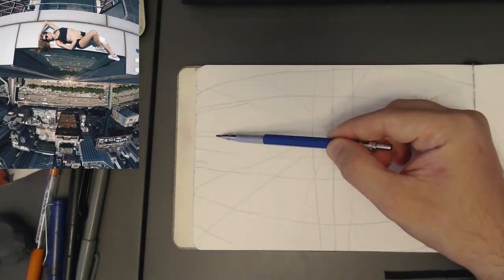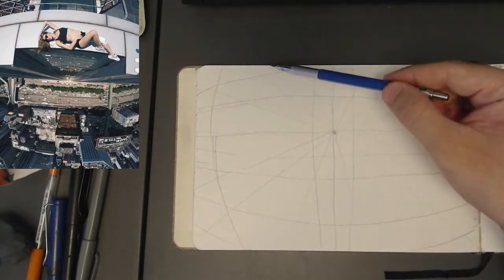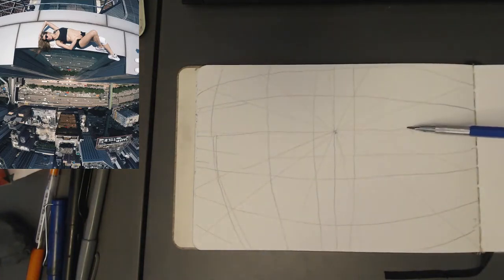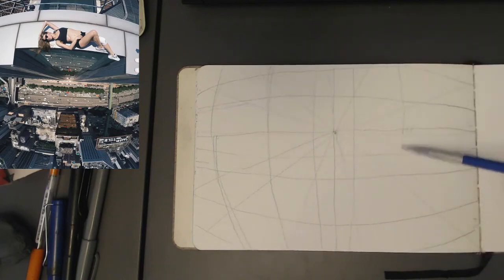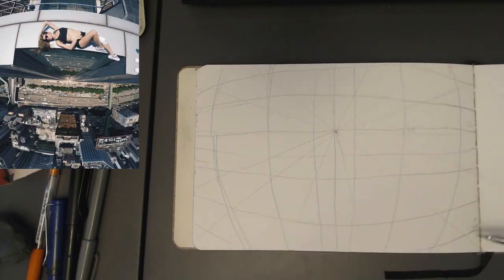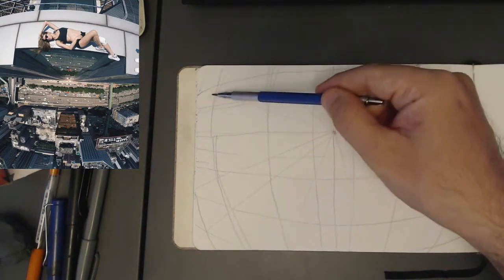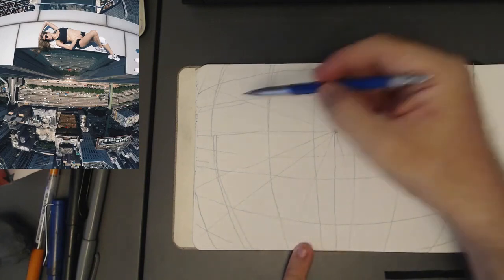So here it will be pretty much distorted on this side, somewhere like this. So just mirroring these lines. Okay, so this is the curvilinear perspective grid, which you can use for drawing all the details here now. So let's see.